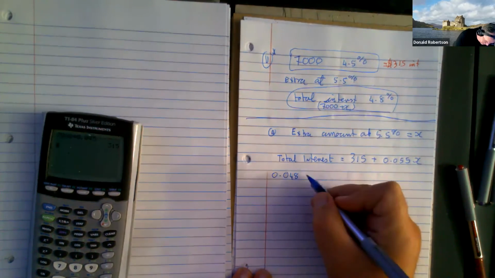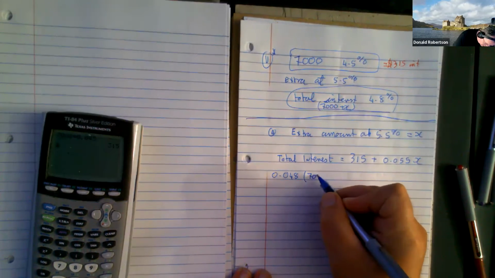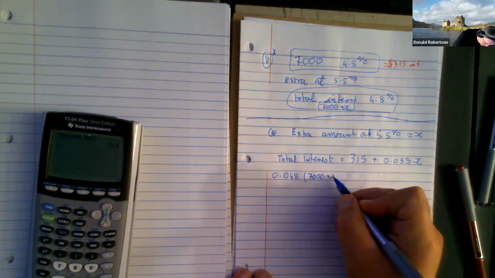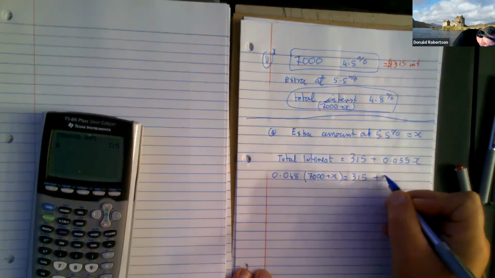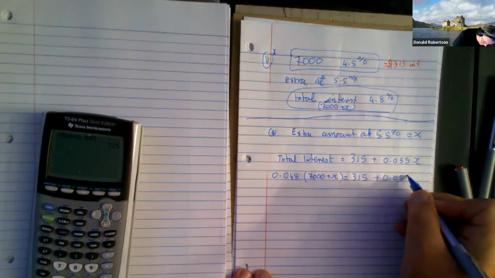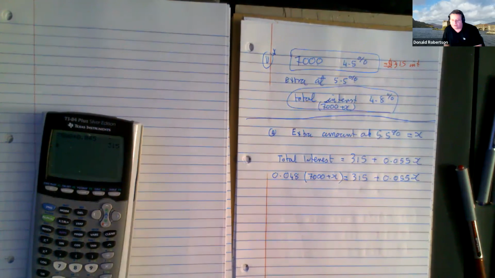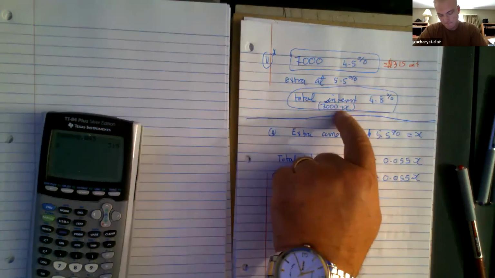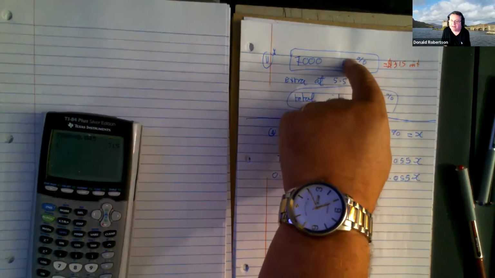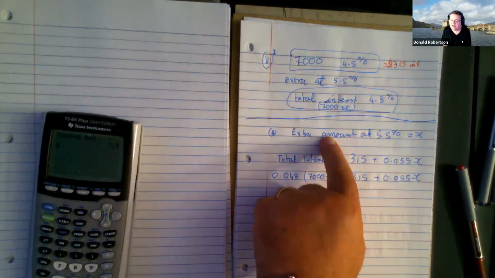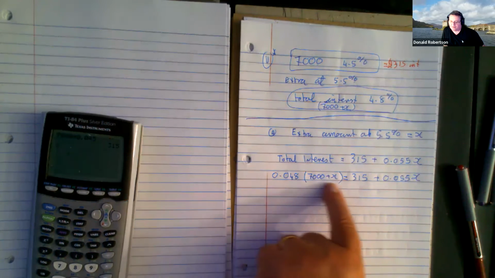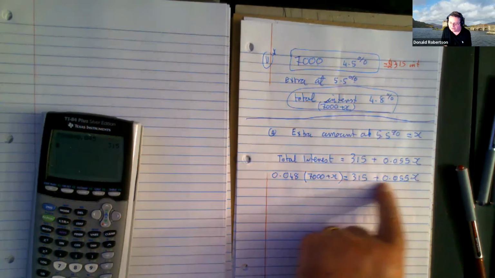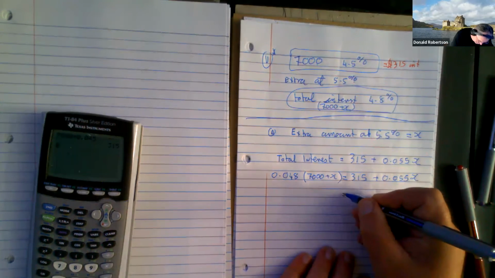There's 4.8% of all the money being invested, so we are looking at that equation. Do you see how sneaky they were? 4.8% of the total. The total is made up of 7,000 plus X. Now we've got this equation. We should be able to solve it, right?